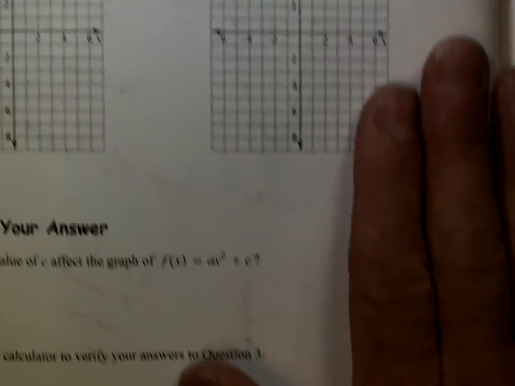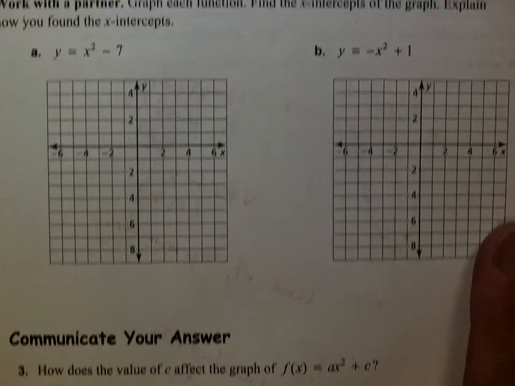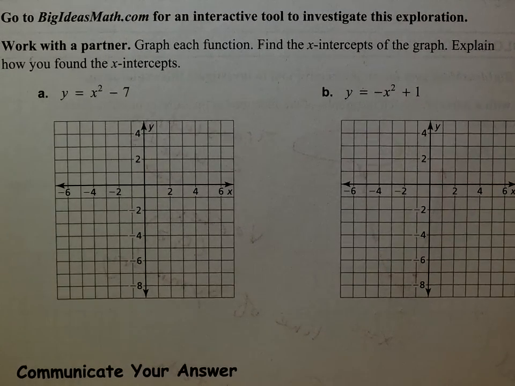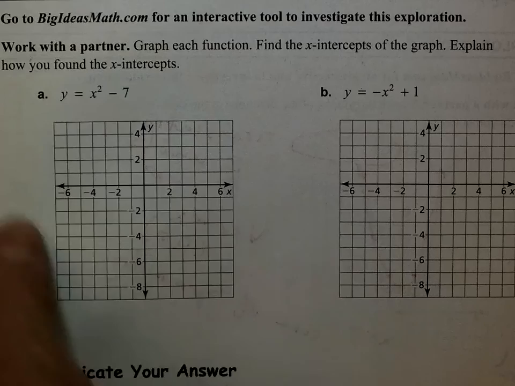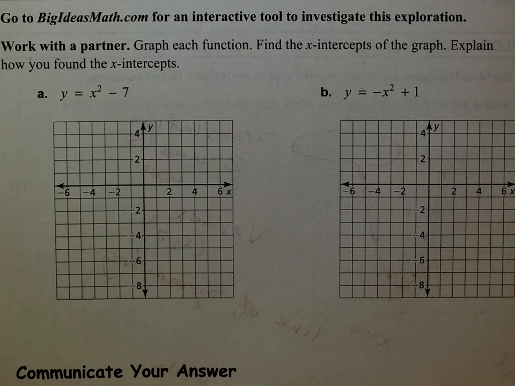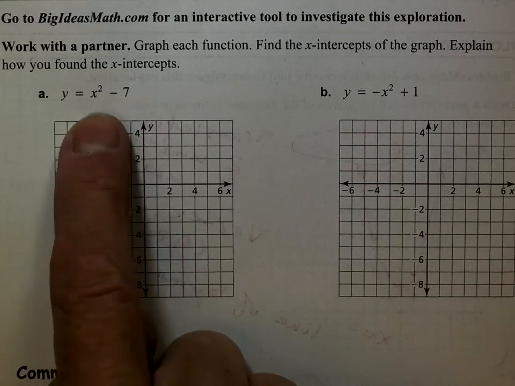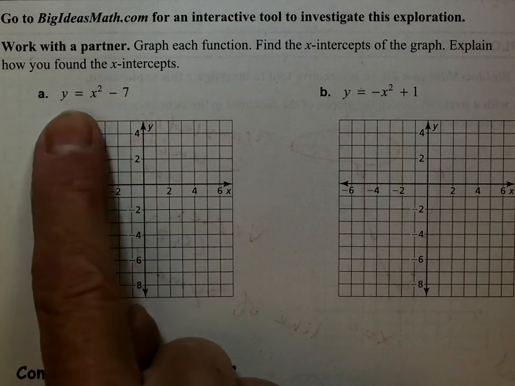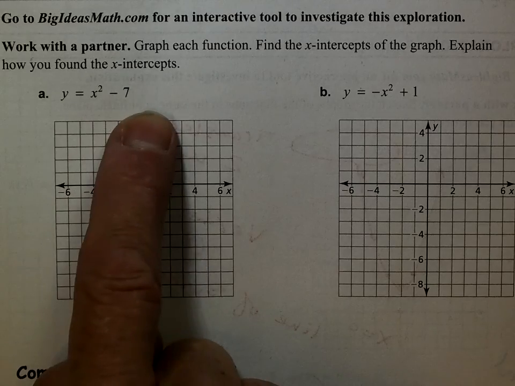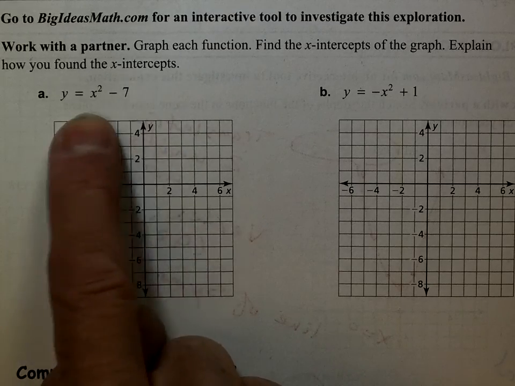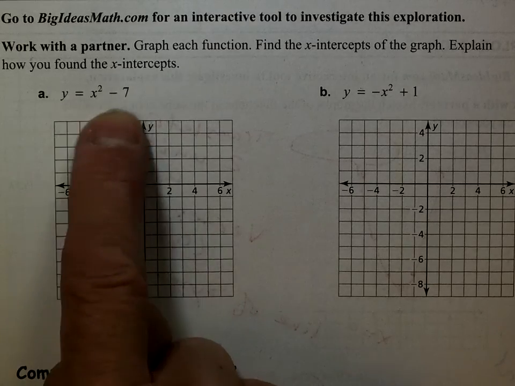So on A, tell me, what do you guys think? How are we going to graph A? What's going to happen? In your words. Cody? So in your words, what's going to happen? Look at this little equation. I got an x squared minus 7. What am I going to do? Look at this.